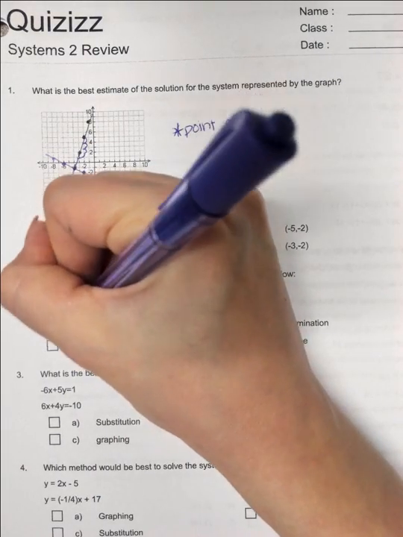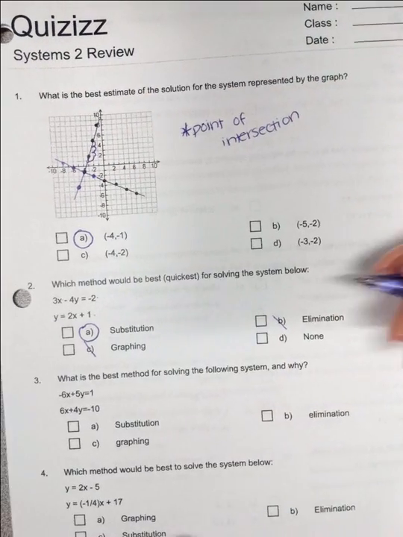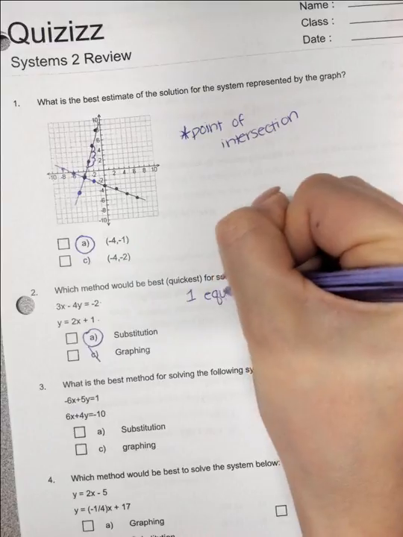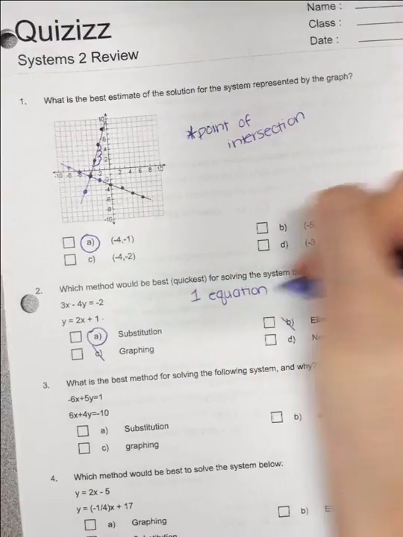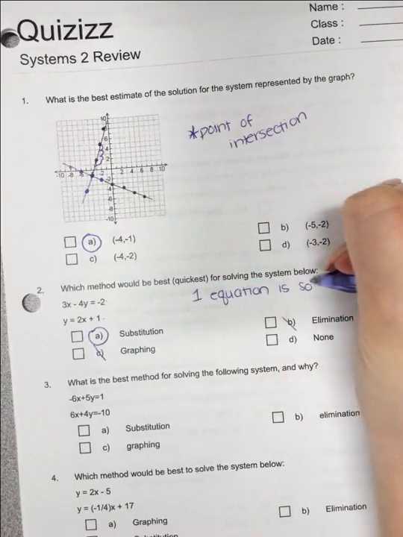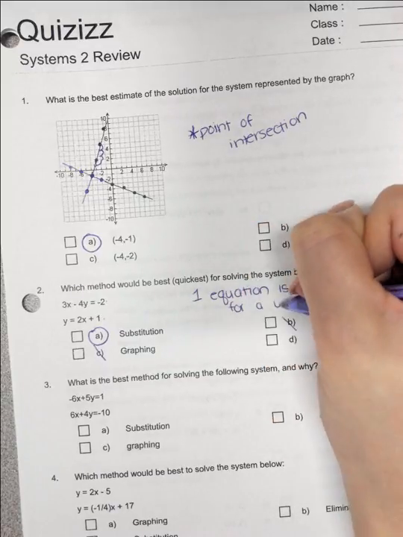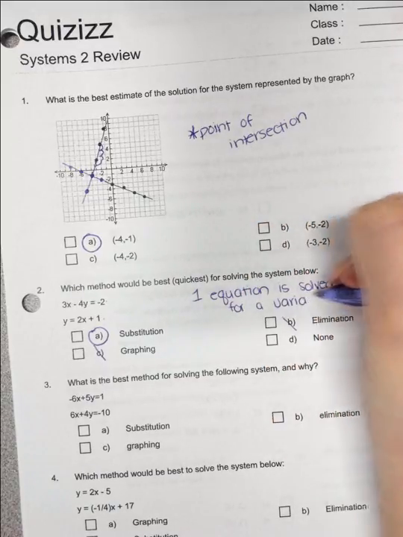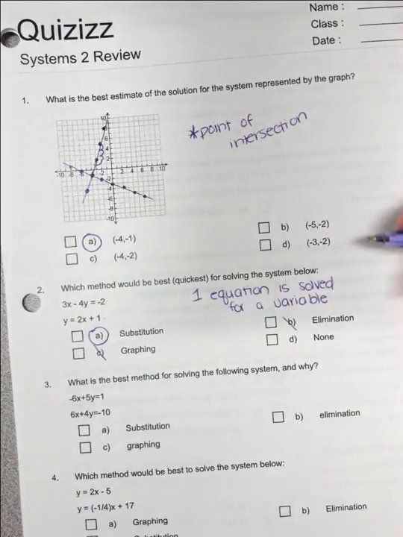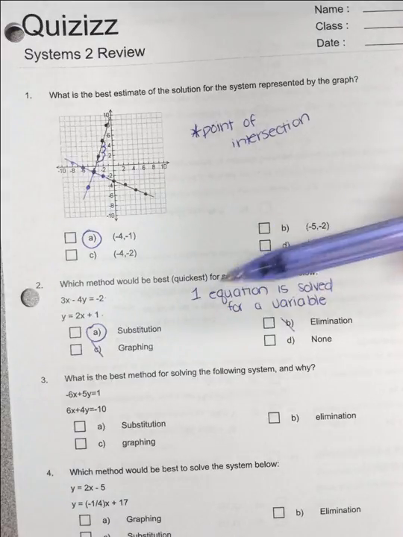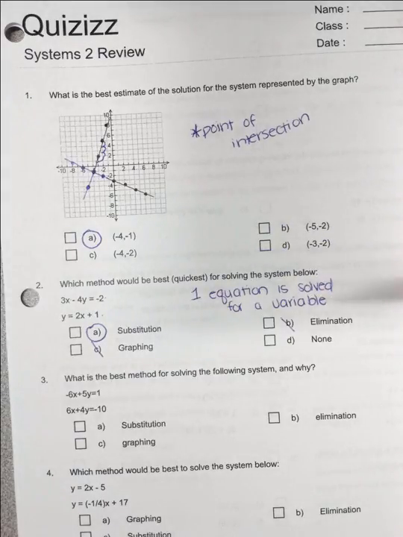Substitution is the best when one equation is solved for a variable. Or some form of that. Yes, you can use your own words, so you could say one equation is solved for y. You could say I can substitute 2x plus 1 for y, and that's why I use substitution. However you want to verbalize.